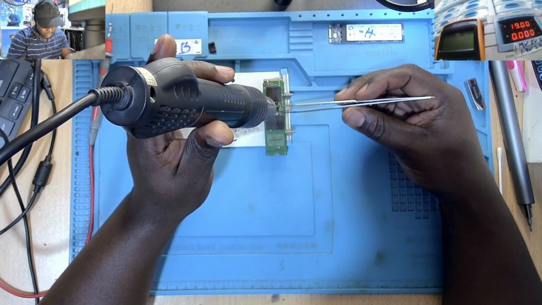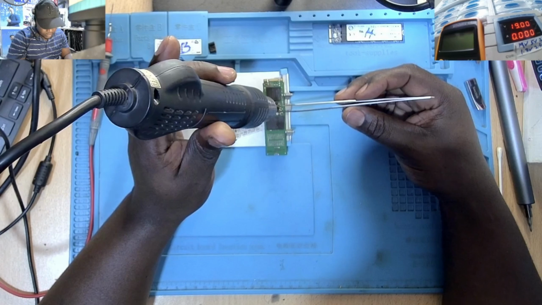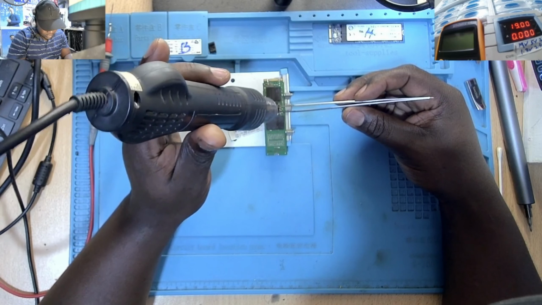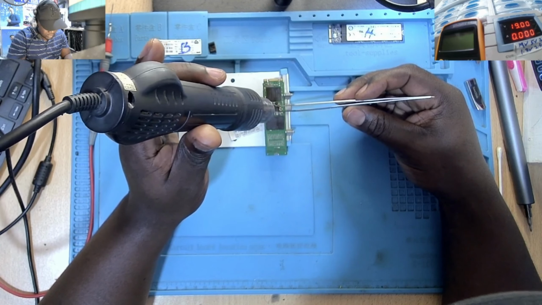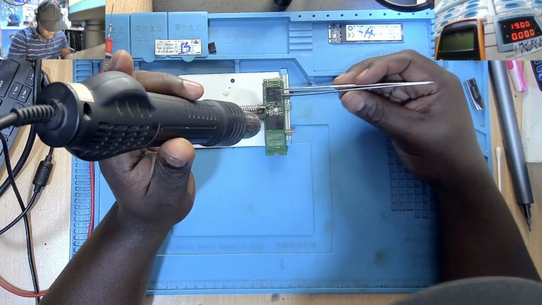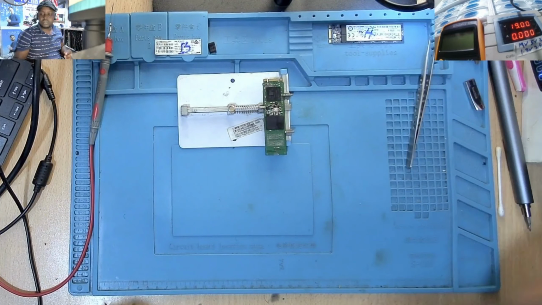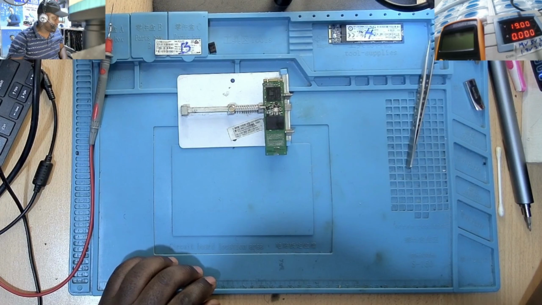Oh, I should be under the microscope, eh? Okay, I'm already removing this chip, so guys, just forgive me. Yeah, the chip is out, eh? So let's go under the microscope, sorry. I should have gone under the microscope long time ago, but I didn't want to affect the process.